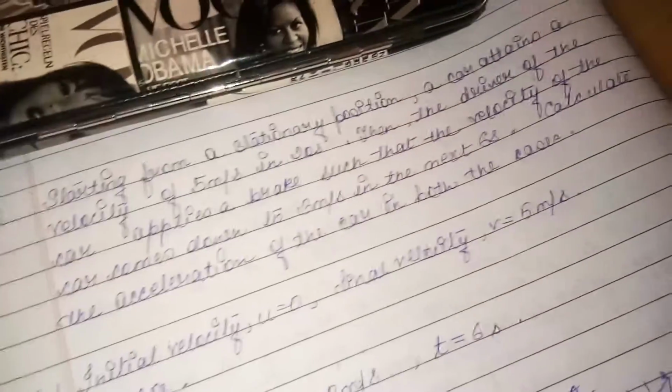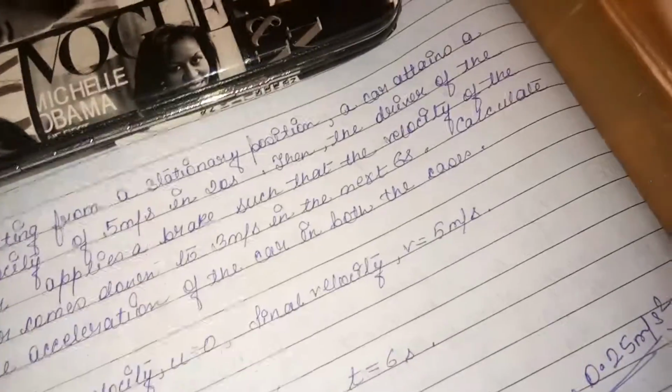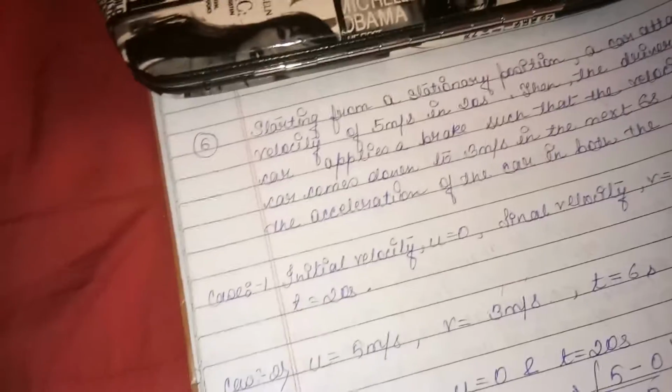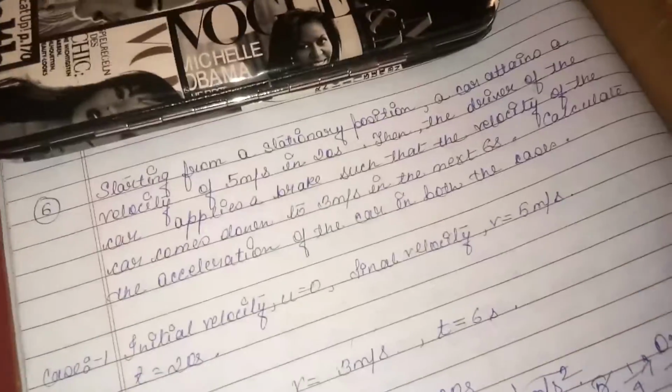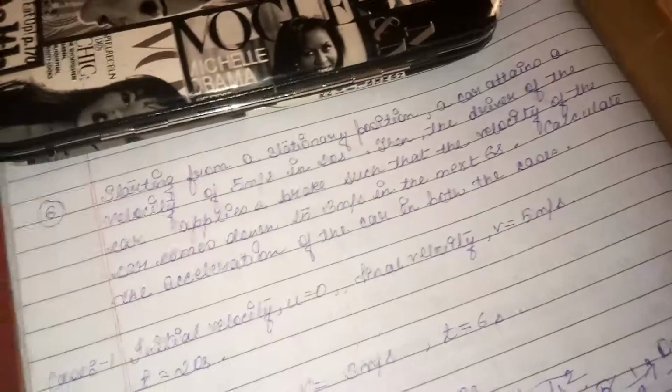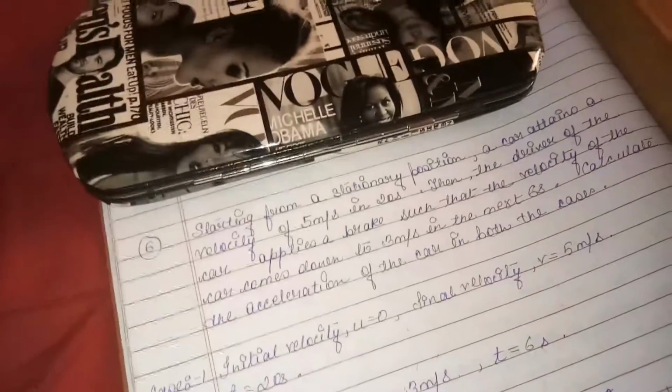Now how do we find acceleration? a is equal to v minus u by t, where v is the final velocity and u is the initial velocity, and t is the time. First case: starting from a stationary position means there is no initial velocity. Initial velocity is 0.